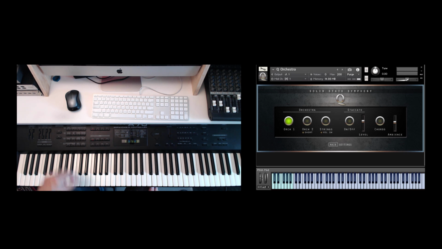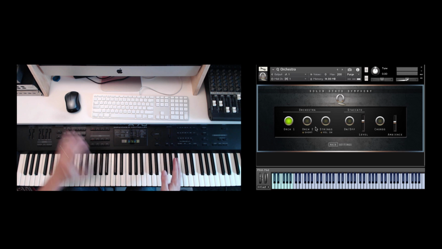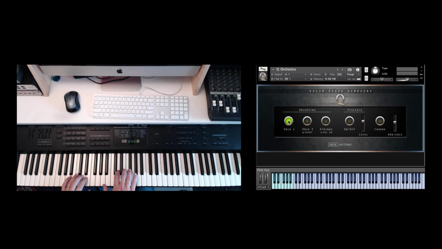There are three versions of the orchestra here. All of them use two velocity layers that are crossfaded. For instance, Orchestra 1 has woodwinds and strings at low velocities. And as you bear down, it brings in a double forte layer of brass and the rest of the orchestra.